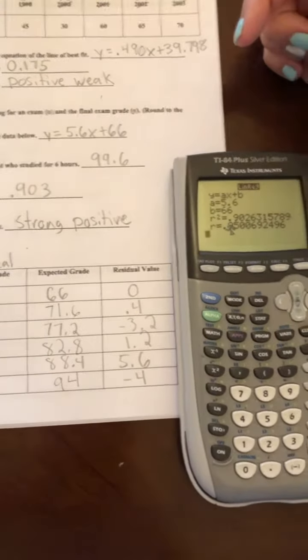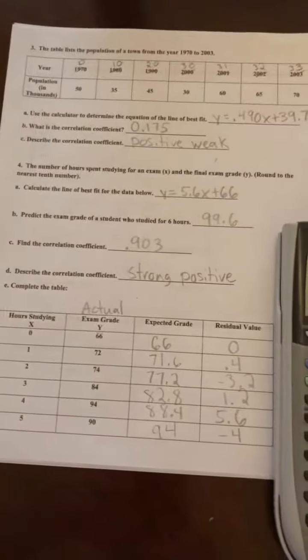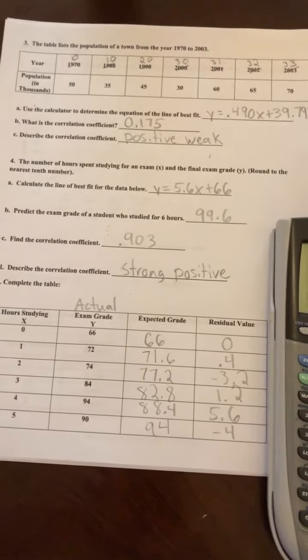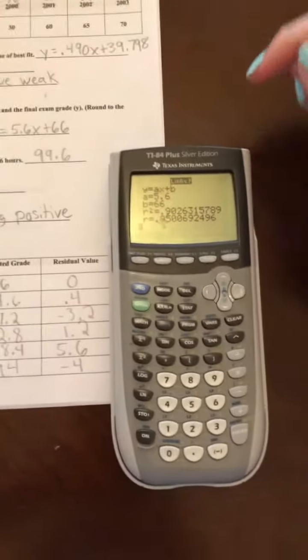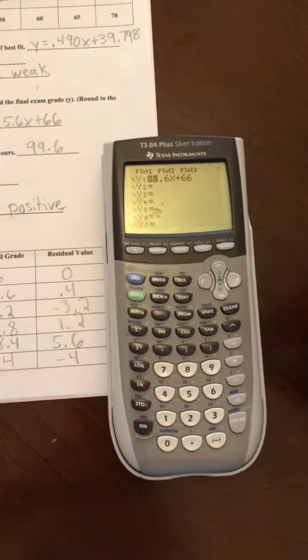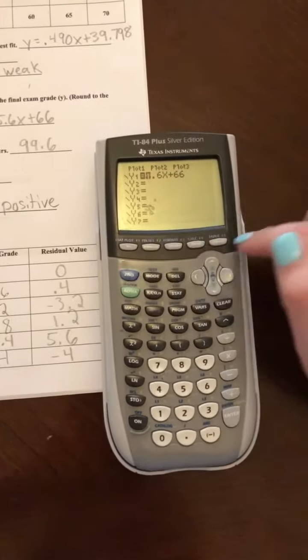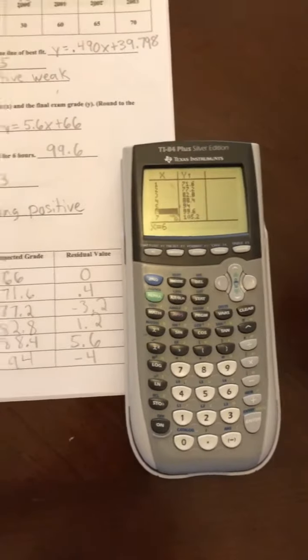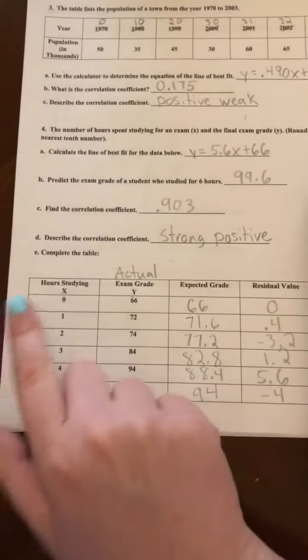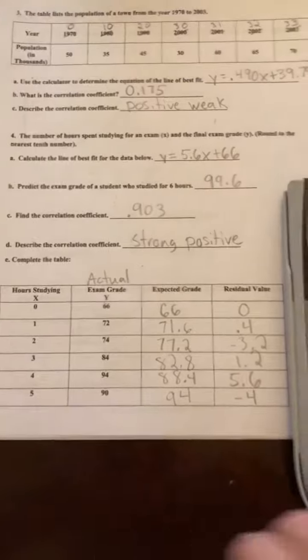Once I do this and once I did Y-Vars, then I can go back to B. B says predict the exam grade of a student who studied for 6 hours. If I click Y equals, there's my function. I'm going to go to second graph and go where X is 6, because that would be my hours studied as my X values.